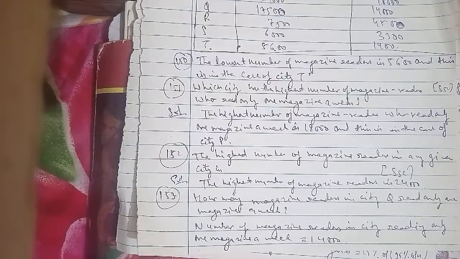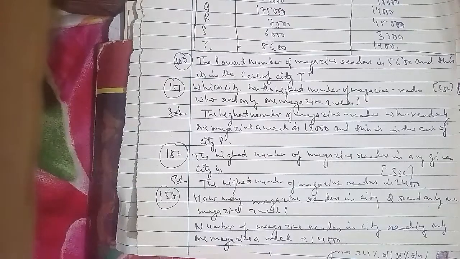154th question of the session, we talk about it. That is, we have your question here. That is an important one as well. So the 154th question: the total number of all magazine readers in the 5 cities who read only one magazine a week.